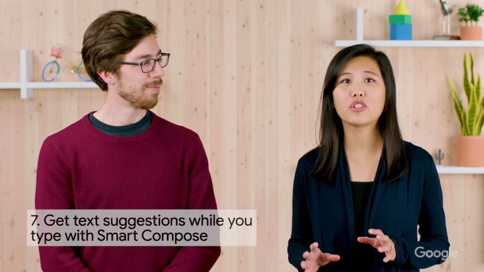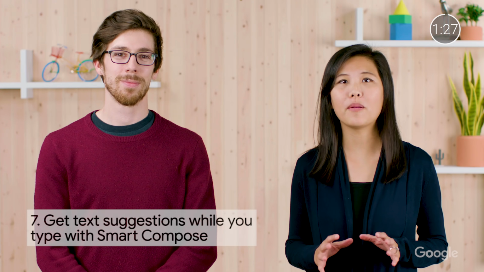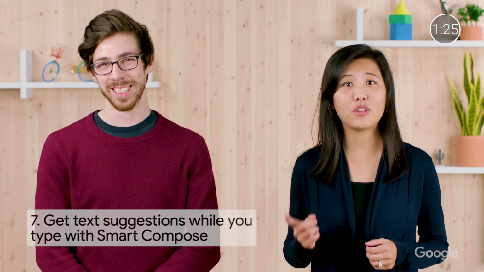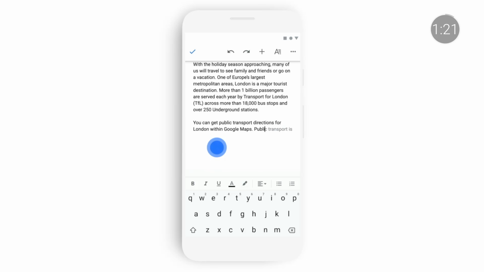You can also save time by using the Smart Compose feature in Gmail. Smart Compose uses machine learning to automatically offer suggestions as you type, helping you draft emails and text faster. If you like a suggestion, press Tab to use it. On mobile, tap after the suggestion to use it.